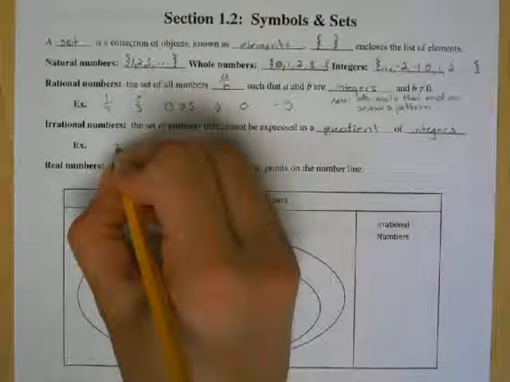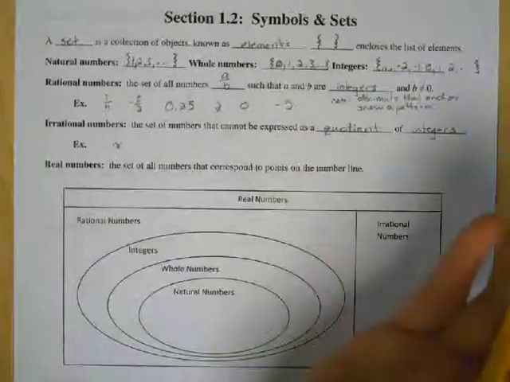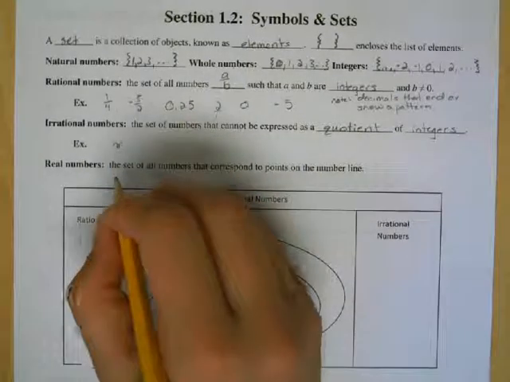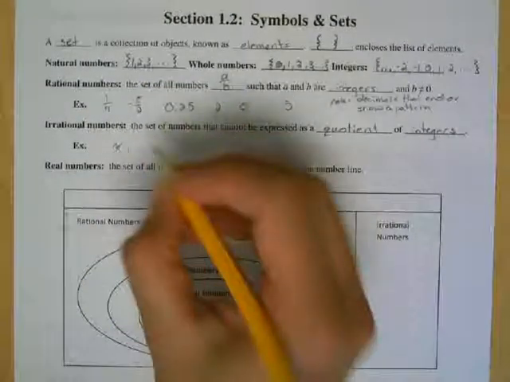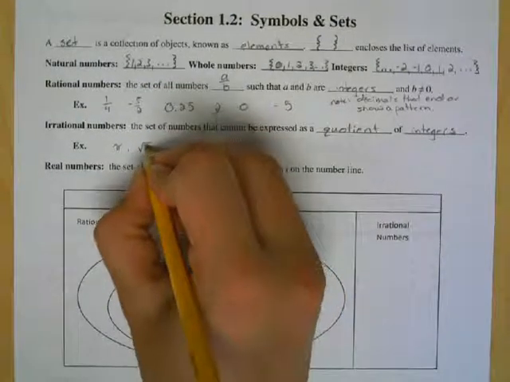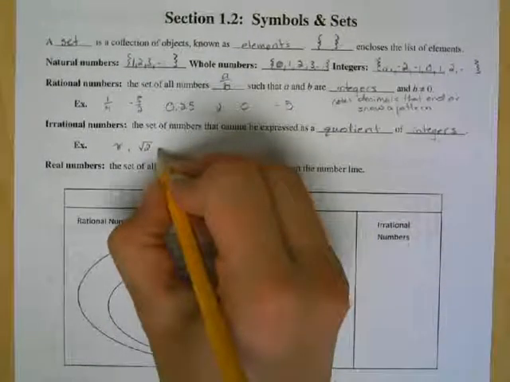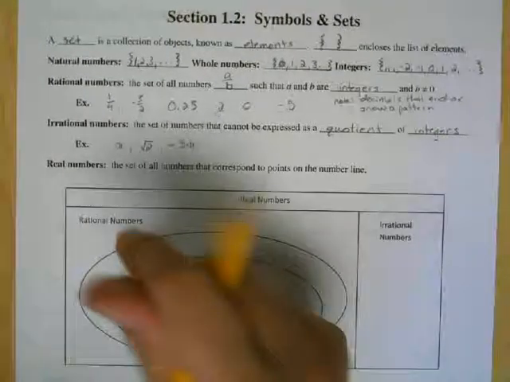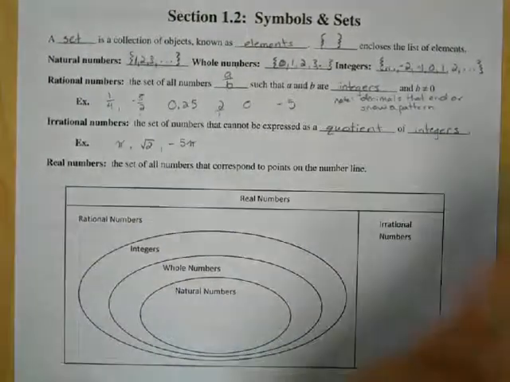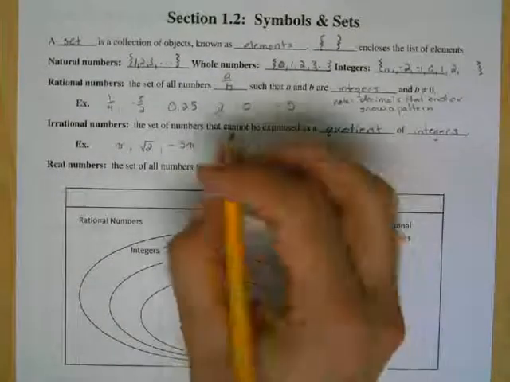Again, stuff like pi. Pi is a never-ending, never-repeating decimal. It's 3.14 and so on, and it changes and does all kinds of stuff. Square root of 2 is going to be the same thing. Anything that has pi in it, so -5 pi, -12 pi, 15 pi, 7,000 pi, if it's got pi with it, it's going to be irrational.